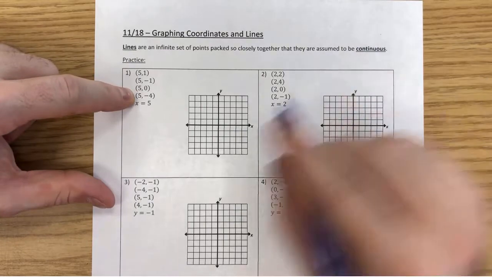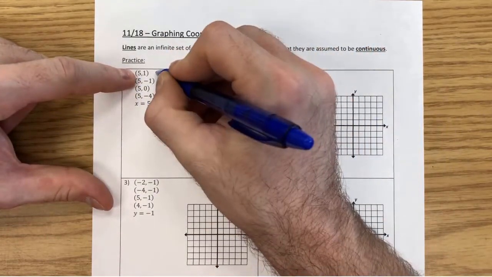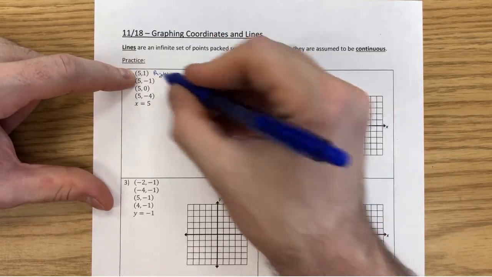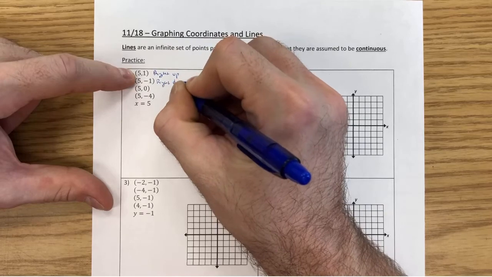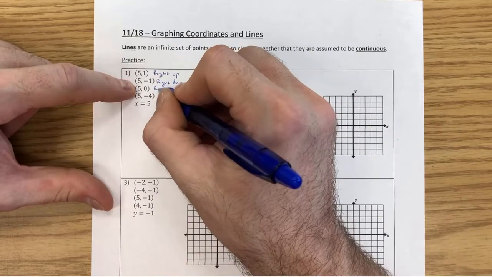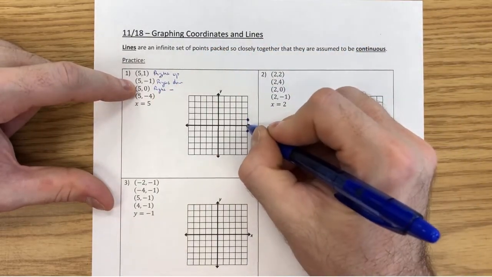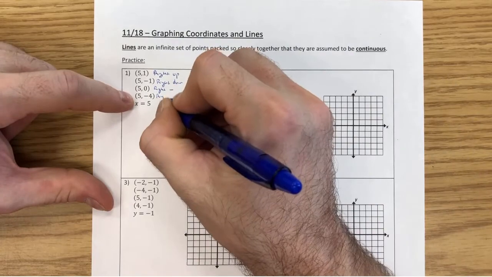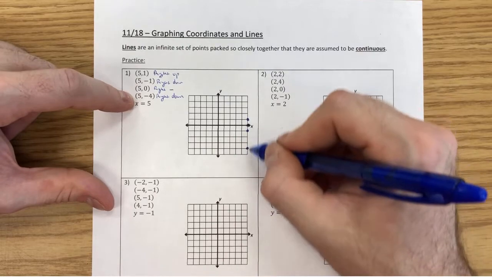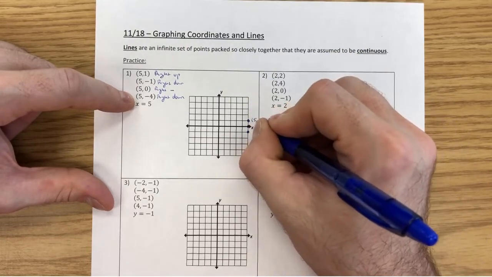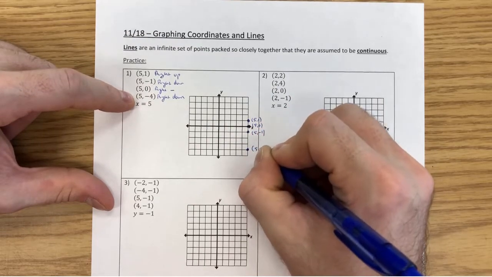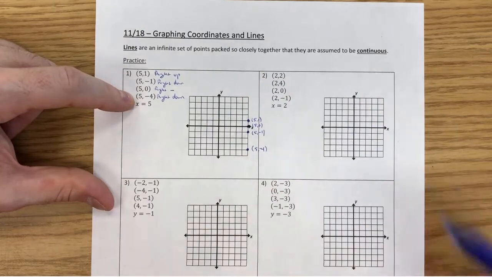When we graph our points, what we have here is a set of points. I'm going to be going to the right and up. So right 5, up 1. I'm going to be going to the right and down. So right 5, down 1. I'm going to be going right and neither up nor down. And then I'm going to be going right and down again. So right 5, down 4. What I notice is that all 4 of these points, 5, 1, 5, 0, 5, -1, and 5, -4, they all form a straight line.